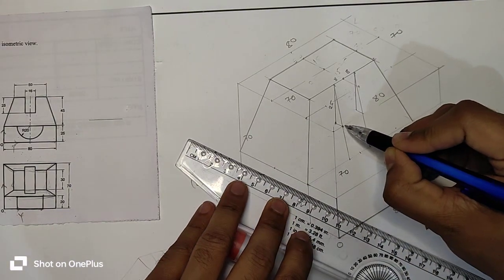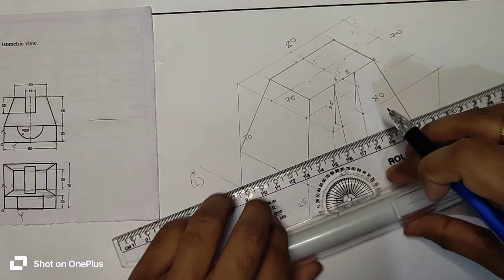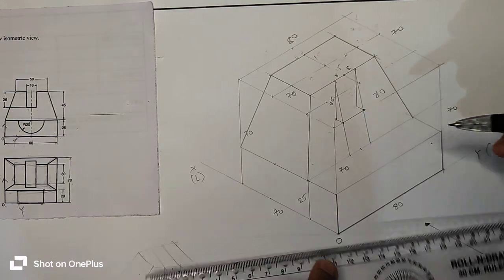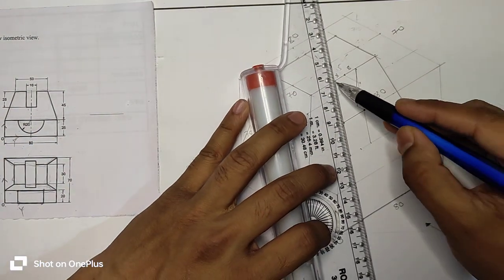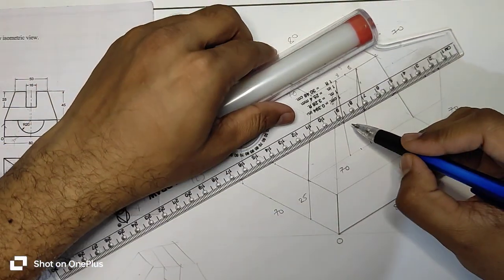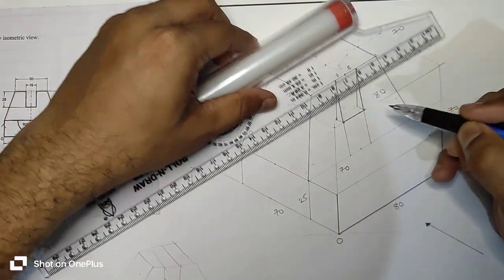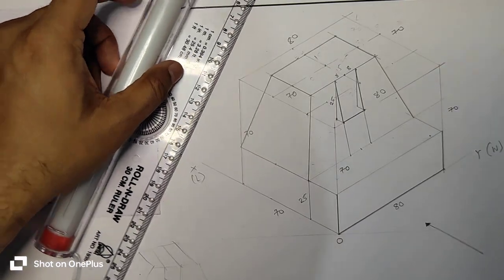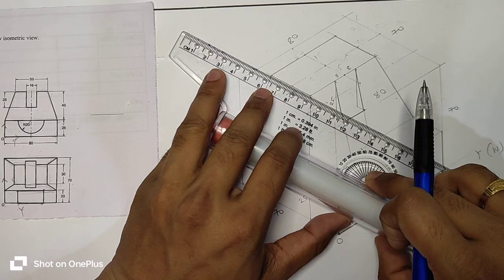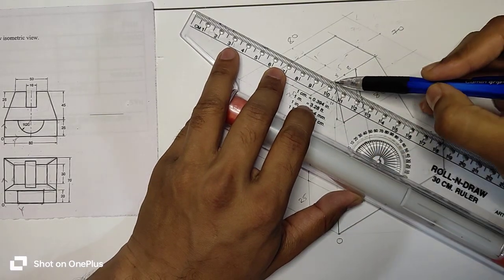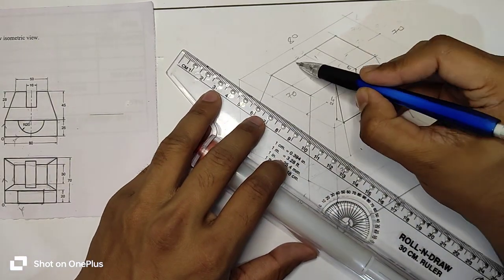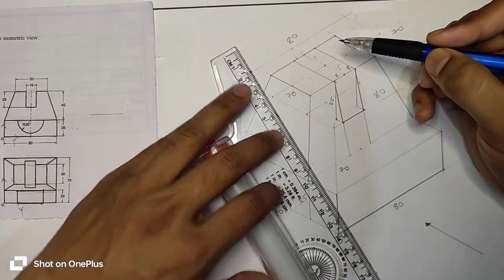So these points are our end points. Now I will draw a dark line. Likewise, I will take this point on this side, parallel to x-axis, just take these lines here. So these are the points.